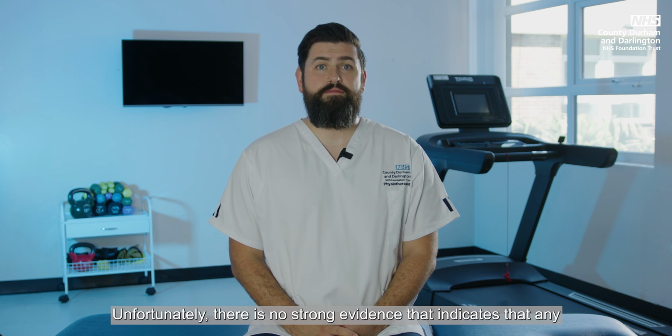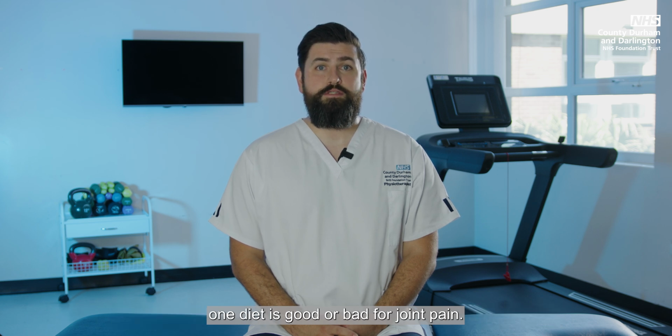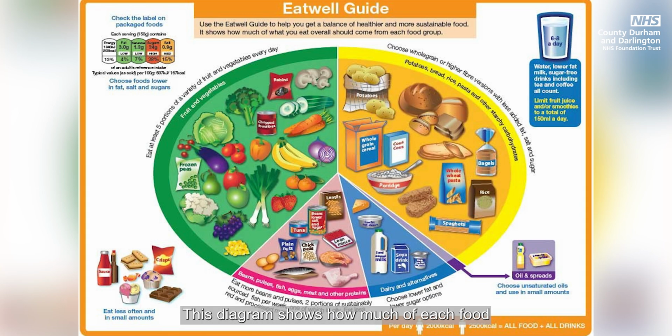Unfortunately, there is no strong evidence that indicates that any one diet is good or bad for joint pain. The focus should be on eating a balanced, healthy diet. This diagram shows how much of each food group should make up your daily food intake.